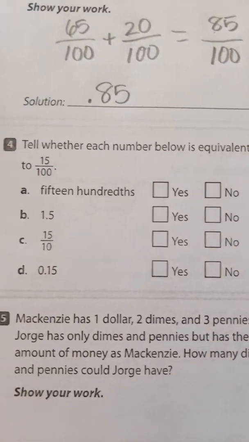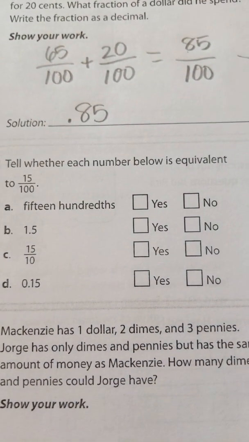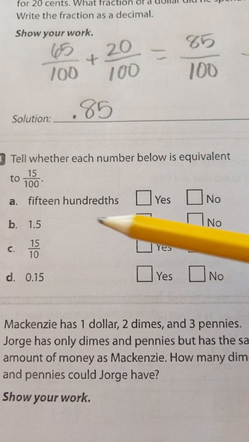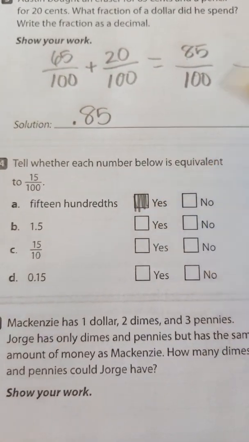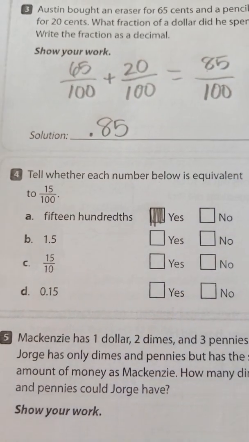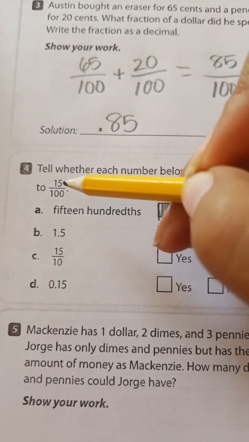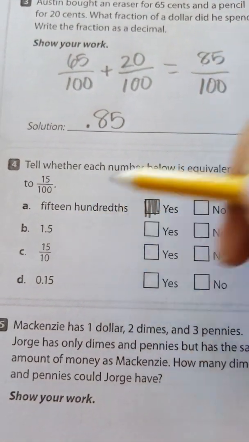All right, we're going to tell if these are equivalent. So let's read this. 15 hundredths. Let's look at the first one. 15 hundredths. Is it the same? Yes. 1 5/10. No, because 15 hundredths is less than 1. This has 1 whole and some extra.